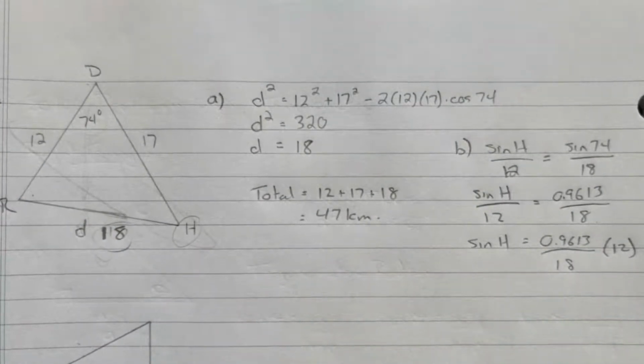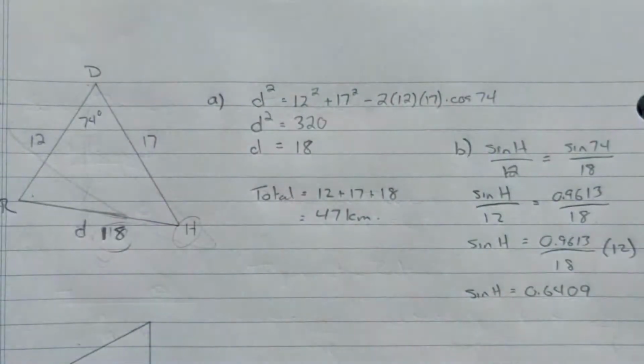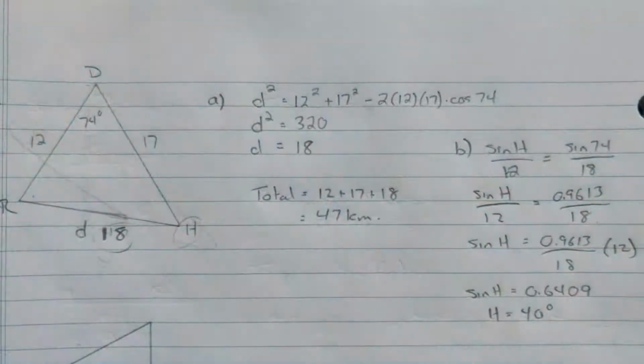So I'm going to have 0.9613 divided by 18 times 12. And that's going to give me sine h equal to 0.6409. If I look that up using my table in the sine column, the closest number to that is 40 degrees. So h equals 40 degrees.